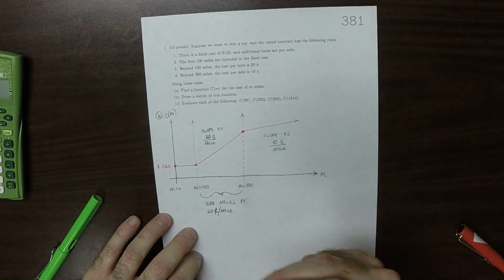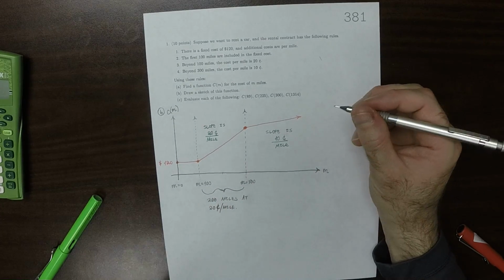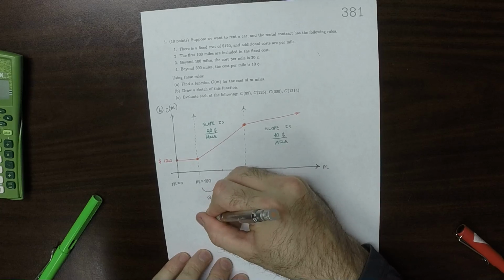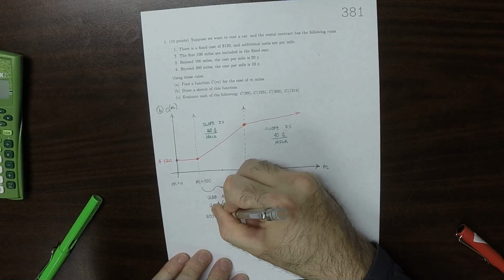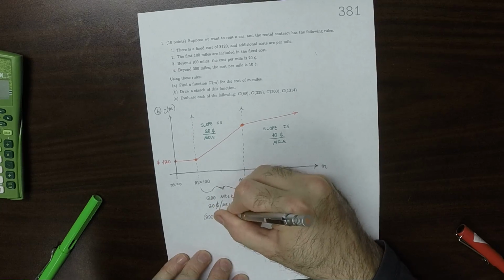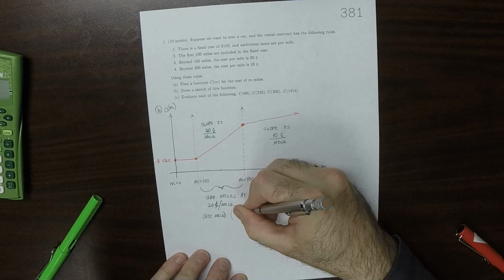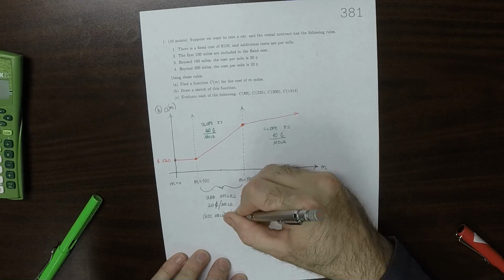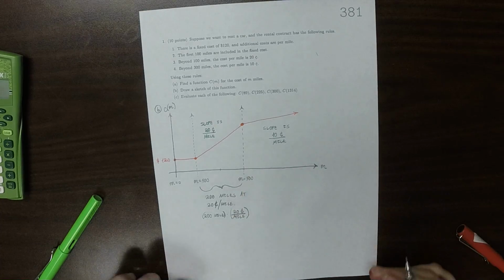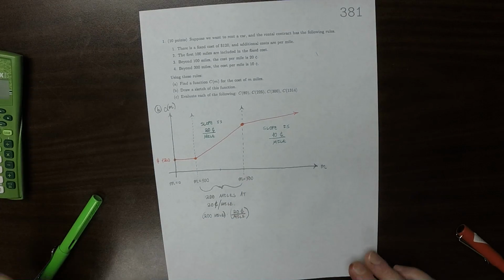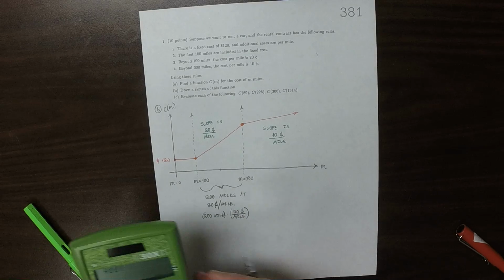Multiplying that out, 200 miles multiplied by 20 cents per mile, that'd be 4,000 cents.